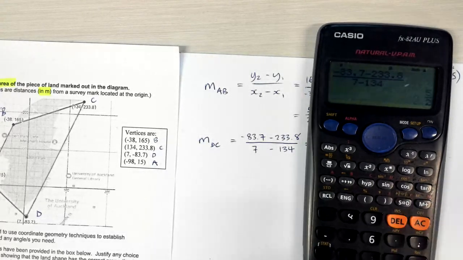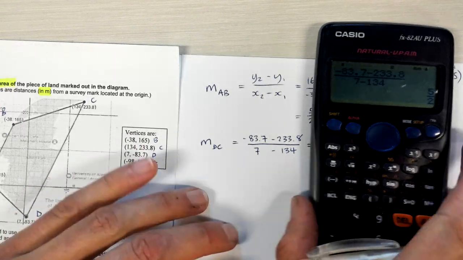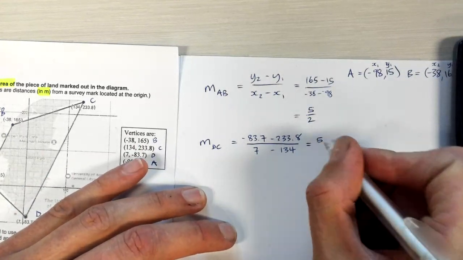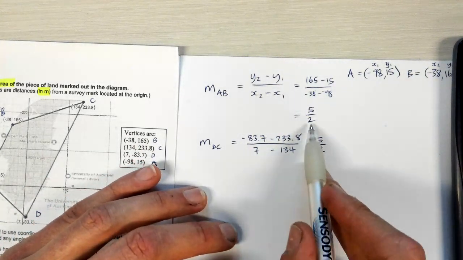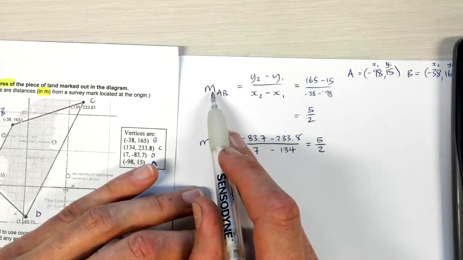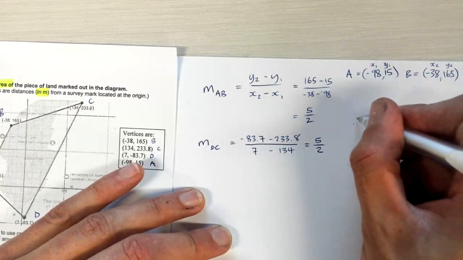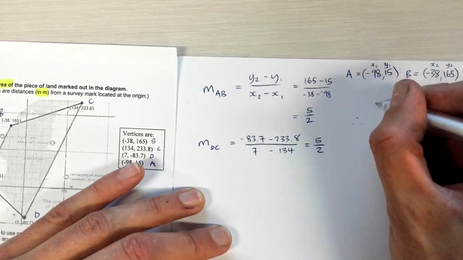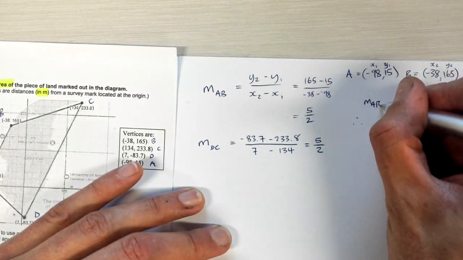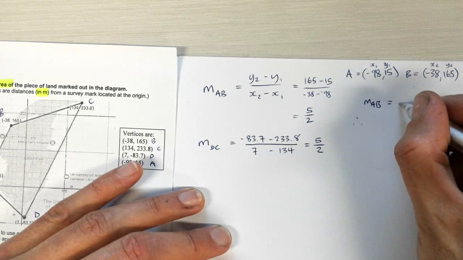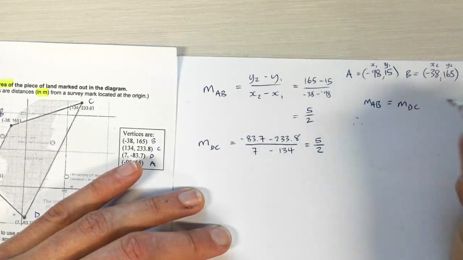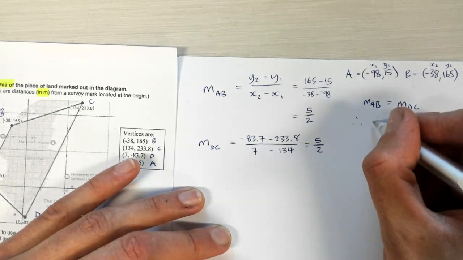I'll click S to D. Aha, that's the fraction, 5/2. Aha, there you go. So now we can see that these numbers are exactly the same. So therefore, we can write, therefore, all right, I'm going to go mAB equals mDC, therefore parallel.